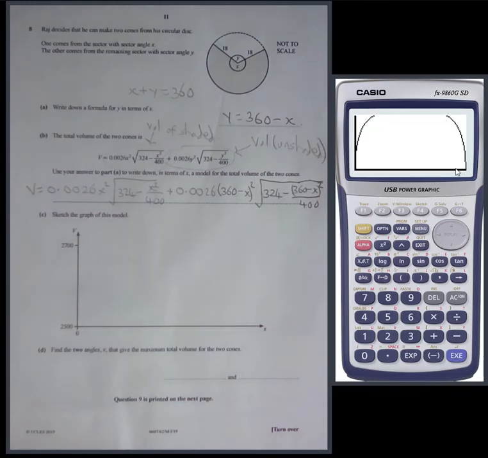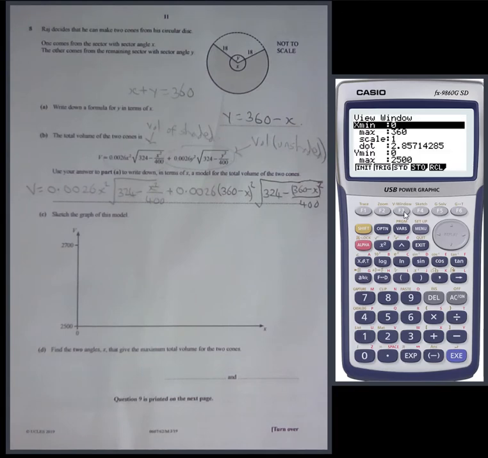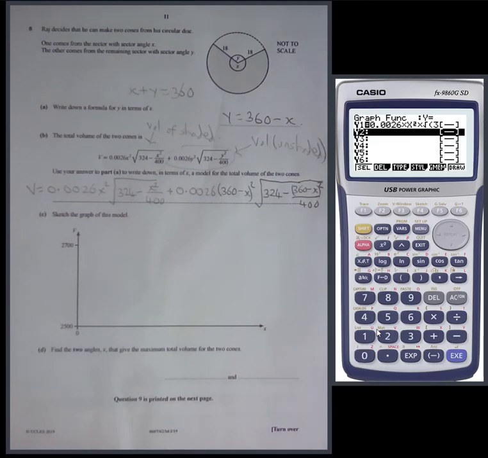The view window, it's actually told us more information. It's given us a y min and a y max, so we need to make sure we put that in. We'll keep the x's to 360. You can't go beyond 360. So let's go shift V window. We'll keep the x's the same. Y min we're going to make it 2500 and y max 2700, just like that.